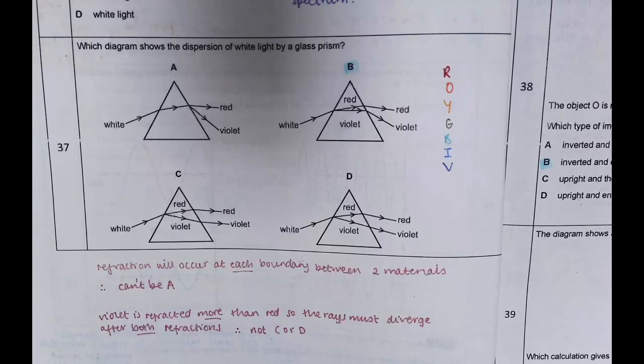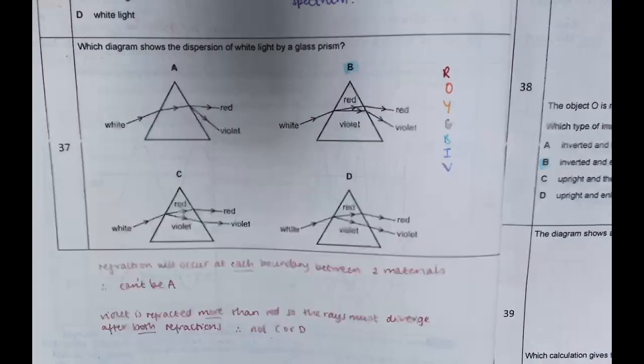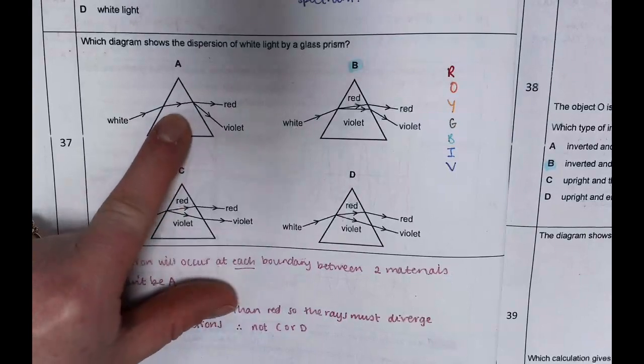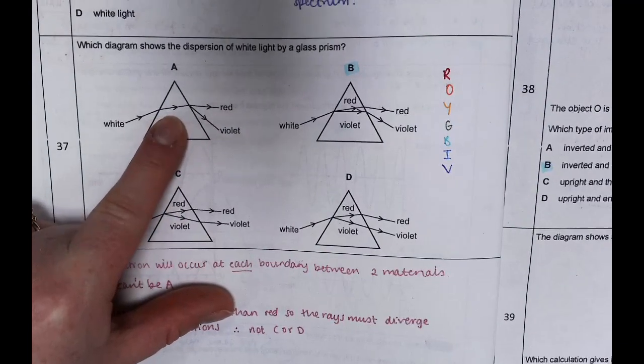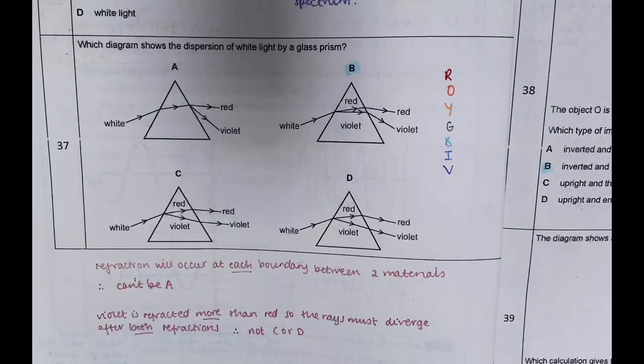So we can't choose C or D because the red and the violet have come out parallel. That doesn't make sense if one gets bent more than the other. Okay, and then we choose between A and B and we see, well, actually, there should have been some difference in refraction for red and violet inside of the prism too, and so it can't be A.